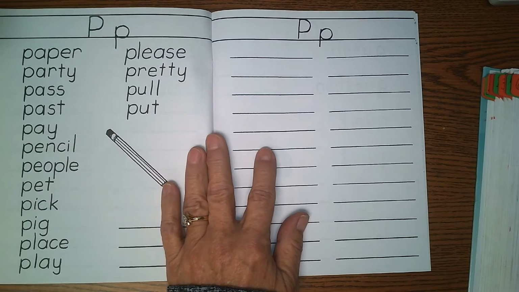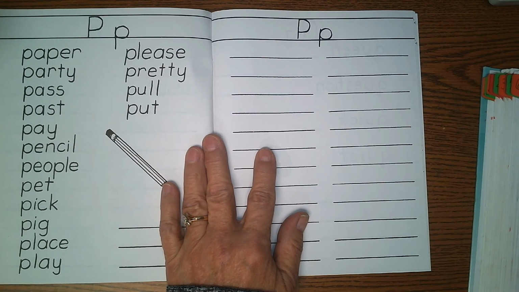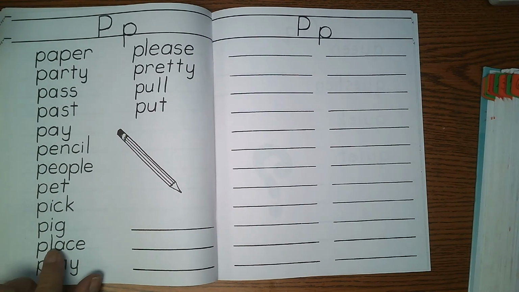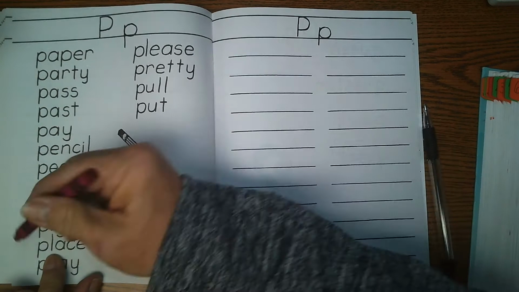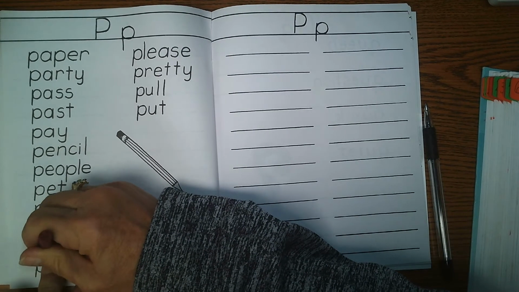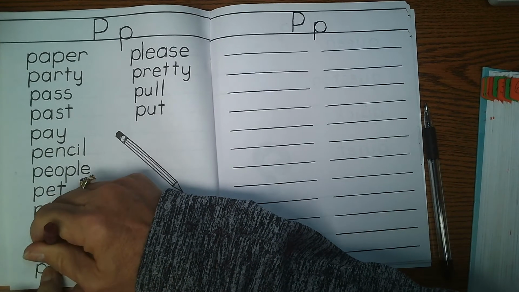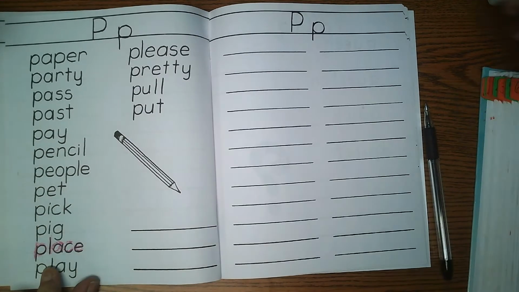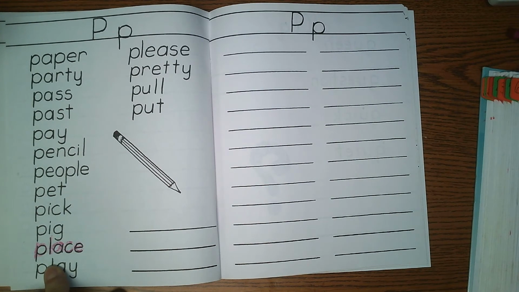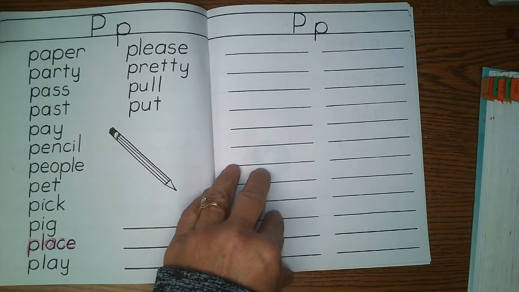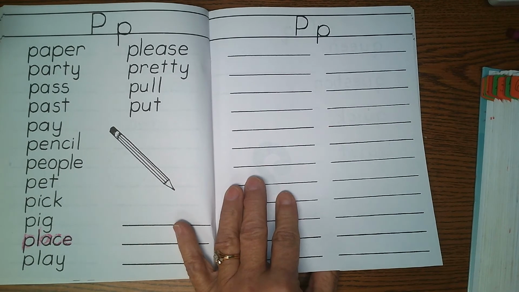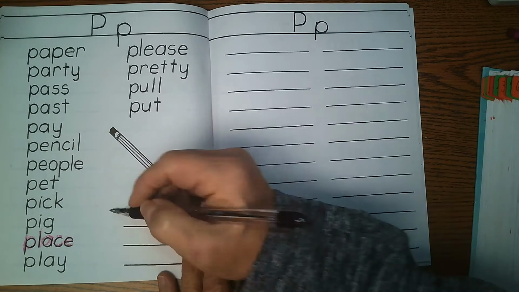P. Oh, there's a word that begins with P, the word place. There it is, place. Get your crayon. P-L-A-C-E. Place. Okay, the next word is another word that begins with P, plates. Our food is on our plates.